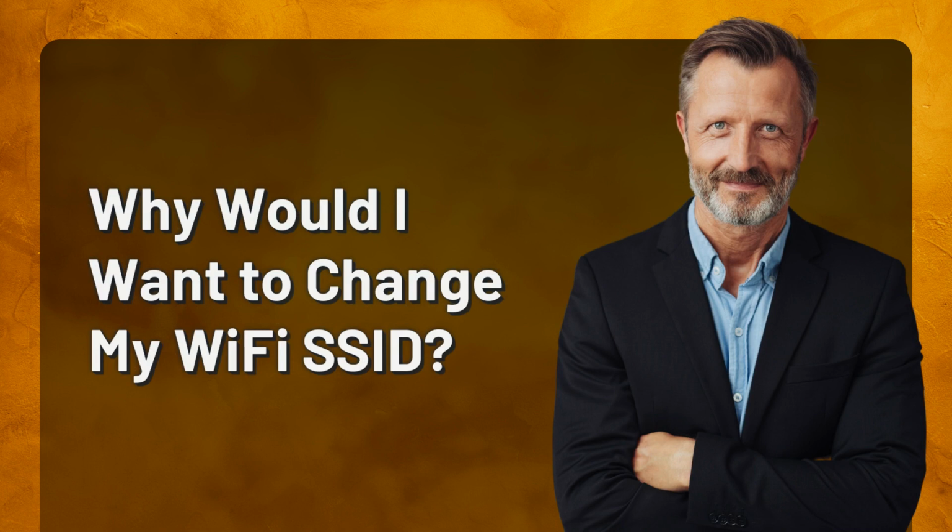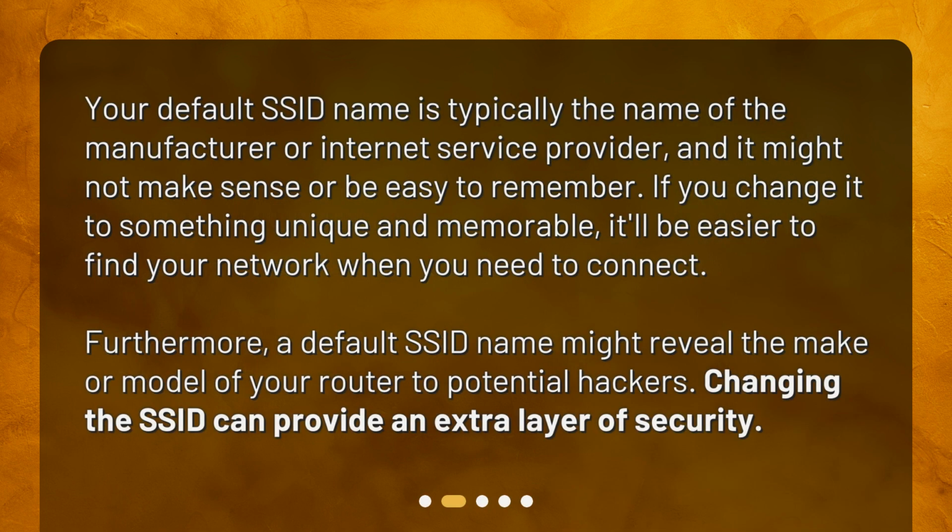Why would I want to change my Wi-Fi SSID? Your default SSID name is typically the name of the manufacturer or internet service provider, and it might not make sense or be easy to remember. If you change it to something unique and memorable, it'll be easier to find your network when you need to connect. Furthermore, a default SSID name might reveal the make or model of your router to potential hackers. Changing the SSID can provide an extra layer of security.